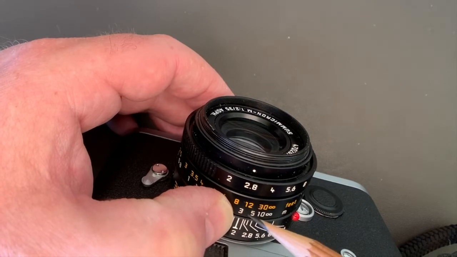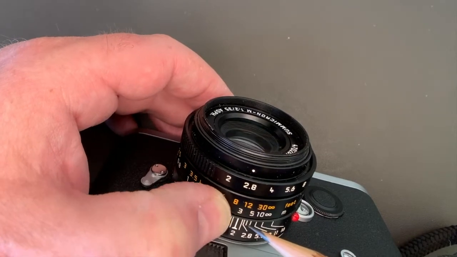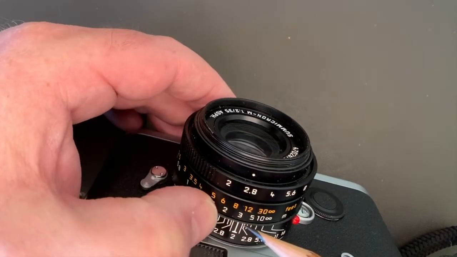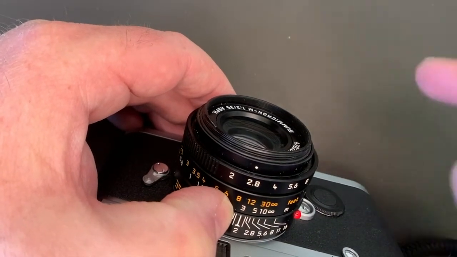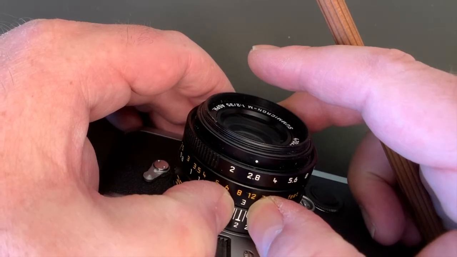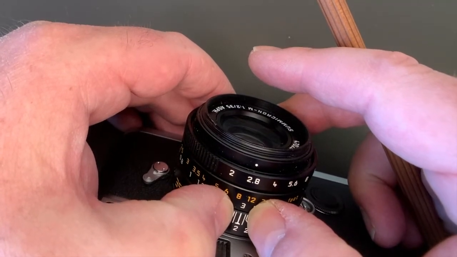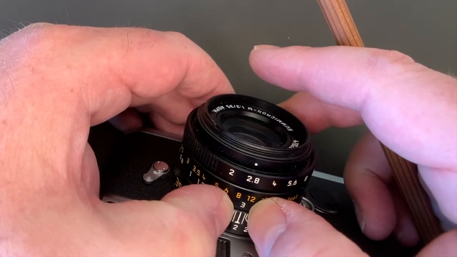So typically 4 meters, so we've got 1 meter behind our model that's going to be in focus. At 2.8, we've got about half a meter in front. That's going to be our zone of focus, so typically between 2.5 meters and 4 meters.